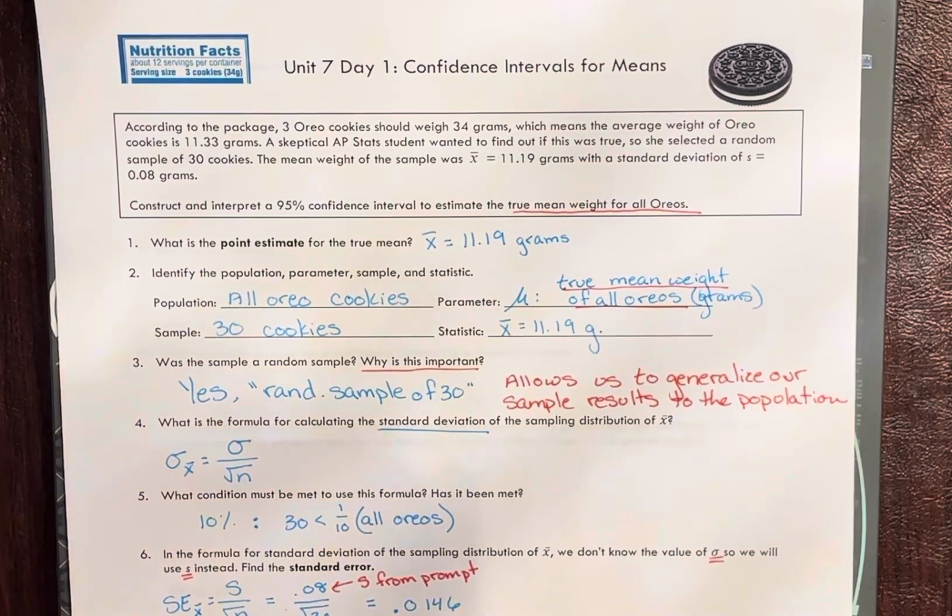Well, we knew that for proportions, we were using the large counts condition. We needed n times p and n times 1 minus p to be greater than or equal to 10. We don't have that here. So we had two ways in the past to determine if the sampling distribution of sample means is going to be approximately normal. One option was the population is approximately normal. Well, we don't know anything about that.